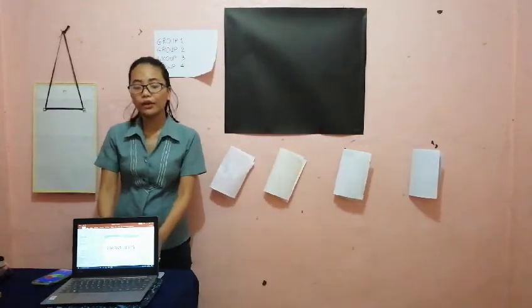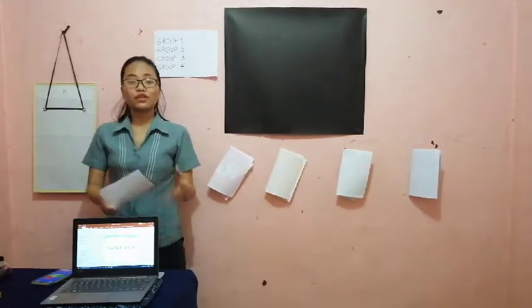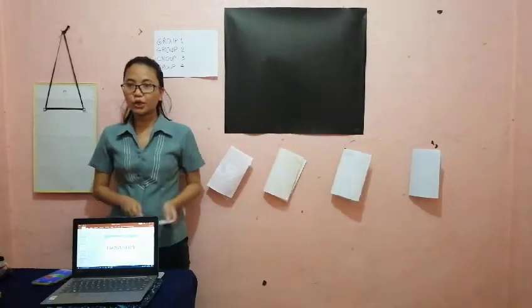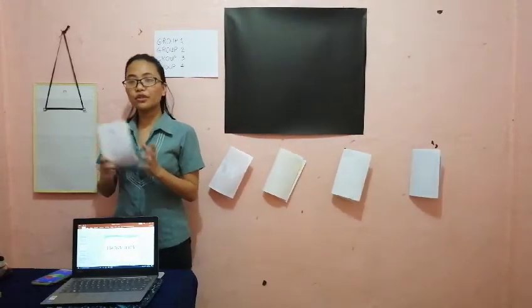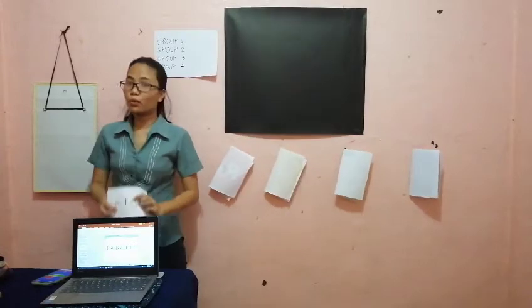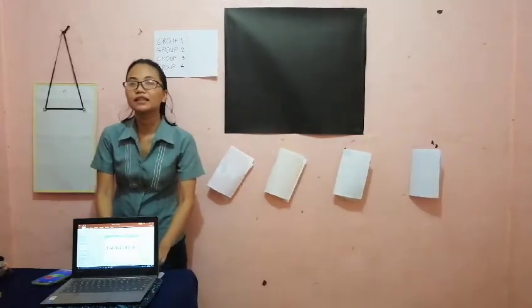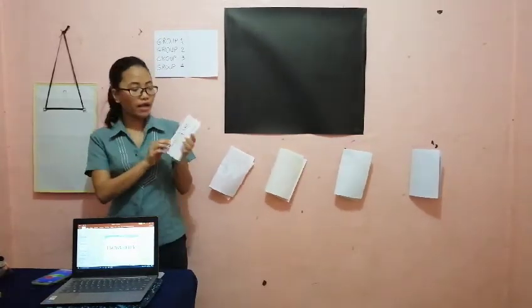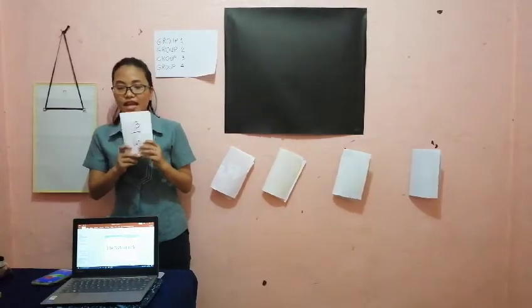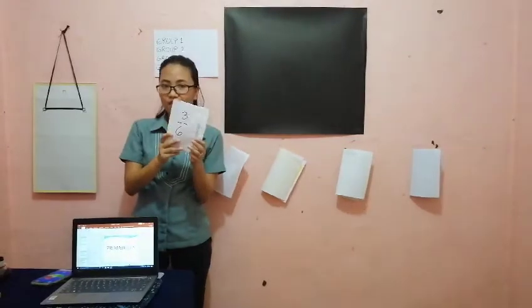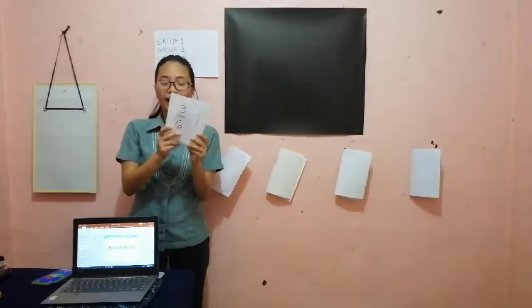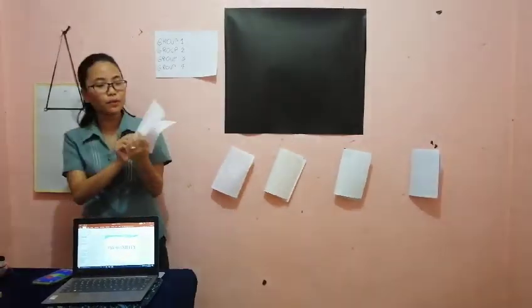Before we go on to our lesson, let's have a short drill. I have here a flashcard containing different fractions. What you are going to do is reduce the following fractions to their lowest terms. Do you understand? Okay, for number 1, let's have 3 over 6. Yes, Gio. 3 over 6 is equal to 1/2. Very good. How about number 2?